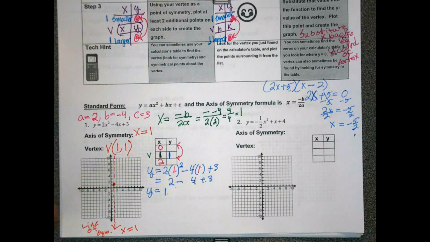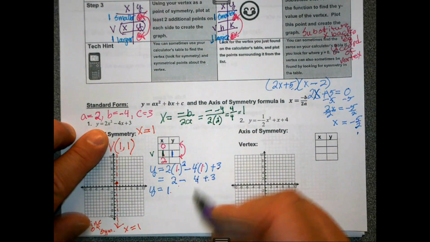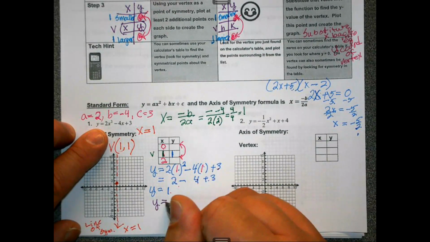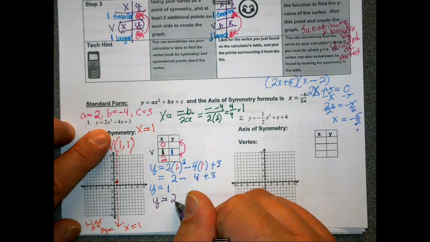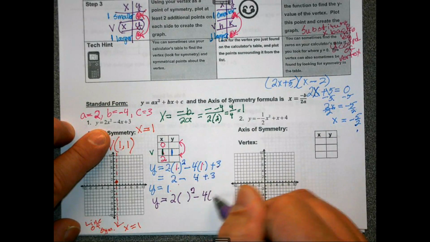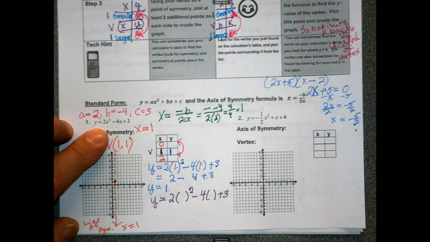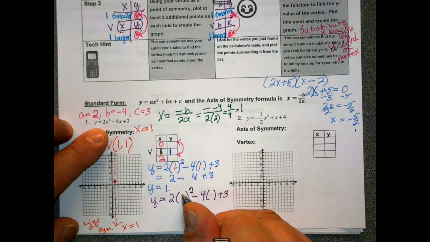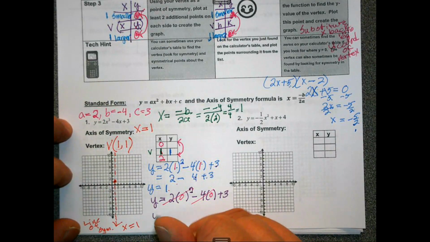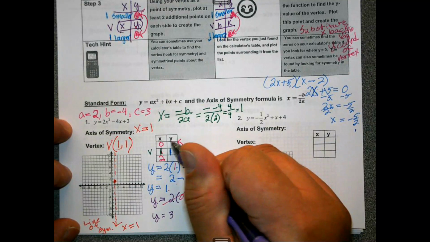All right, so I'm going to rewrite my function, and I'm going to use 0. You get to choose which one you want. I think 0 is going to be easier. So 2 times x squared minus 4 times x plus 3. And I'm substituting in 0, right? Look what happens. This term cancels out, this term cancels out, and I get y equal 3. I get 3 and 3.